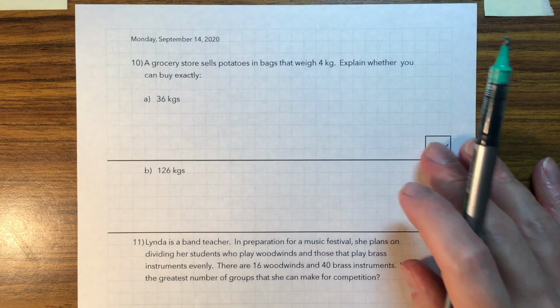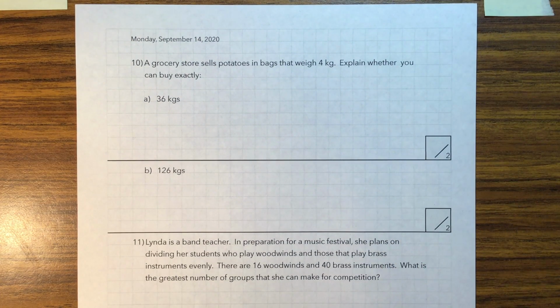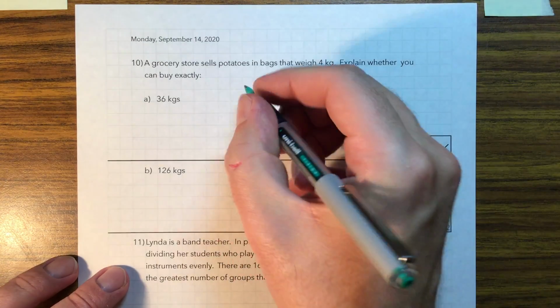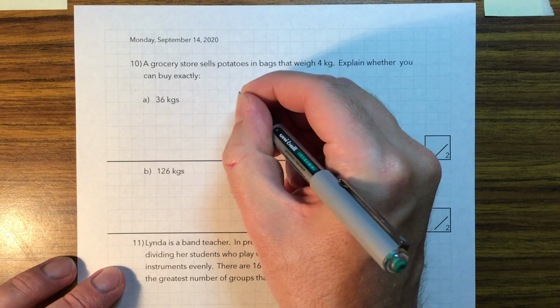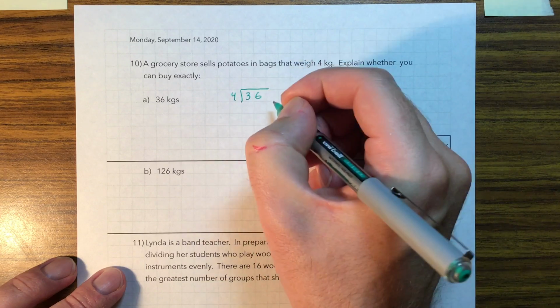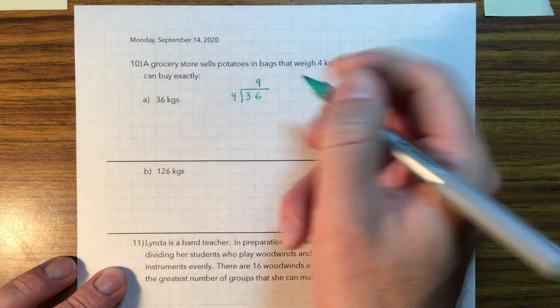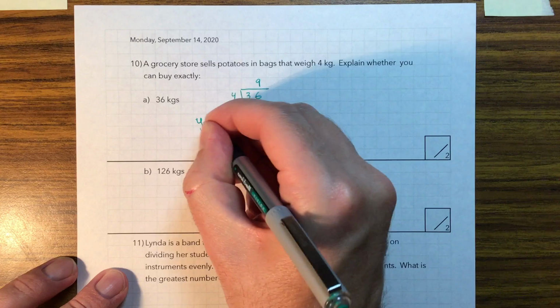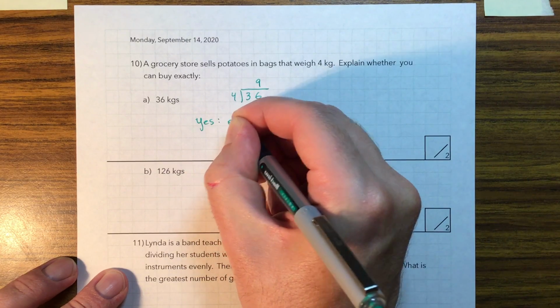All right, last page. A grocery store sells potatoes in bags that weigh 4 kilograms. Explain whether you can buy exactly 36 kilograms. Well, we just divide it. Can 4 go into 36? Yes, exactly 9 times. So yes, exactly 9 bags.